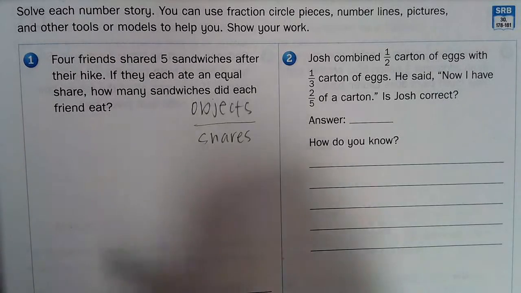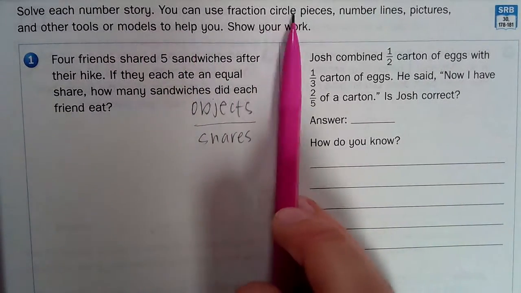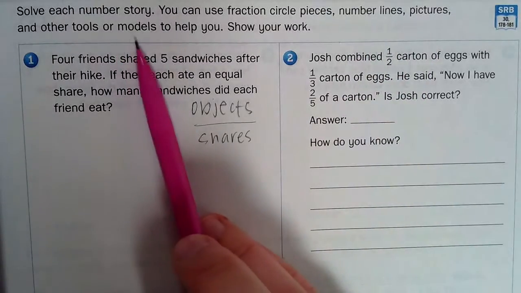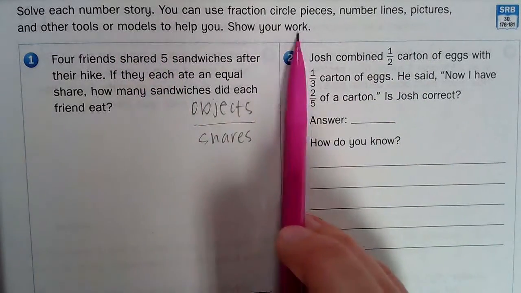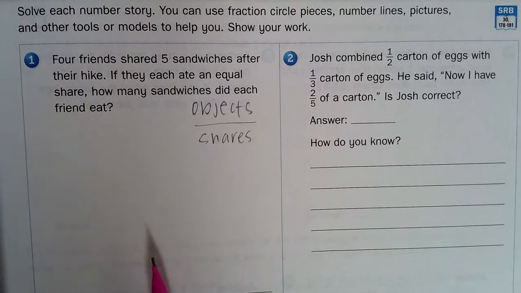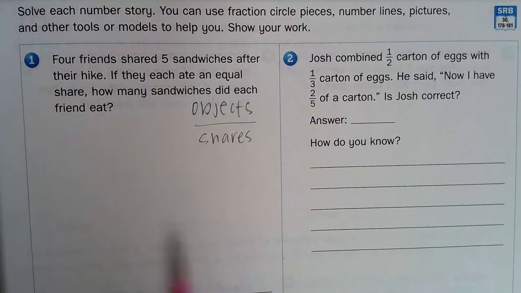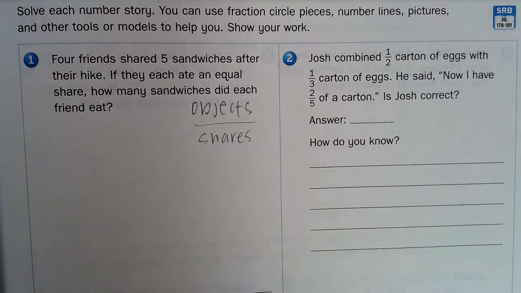So we are going to solve each number story. You can use fraction circle pieces, number lines, pictures, and other tools or models to help you show your work. So for number 1, I read the problem, and then I decided that a picture is probably going to be easiest for me. So if you would like to draw a number line to help you solve, you are more than welcome to do so. You also have number lines in the back of your math journal on that very back cover that will help you as well.